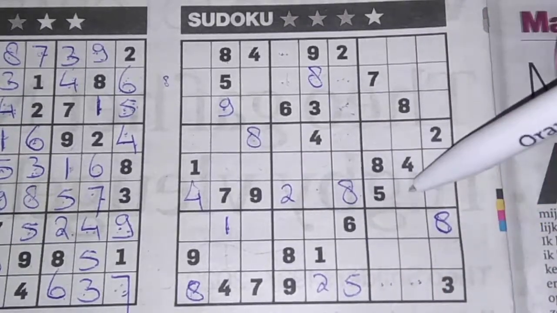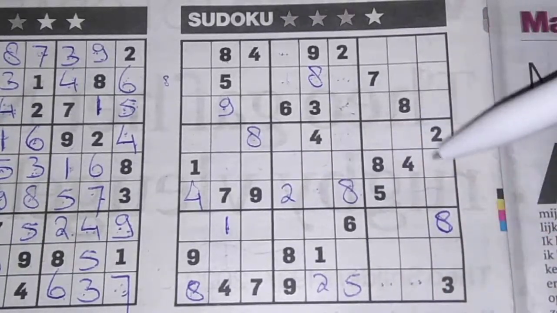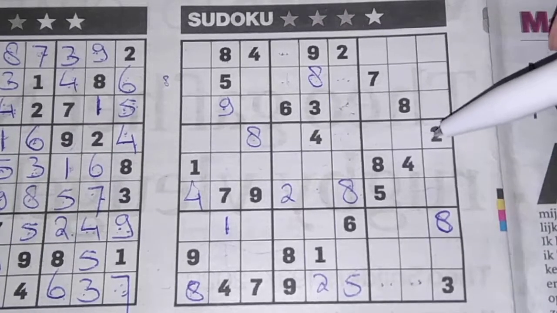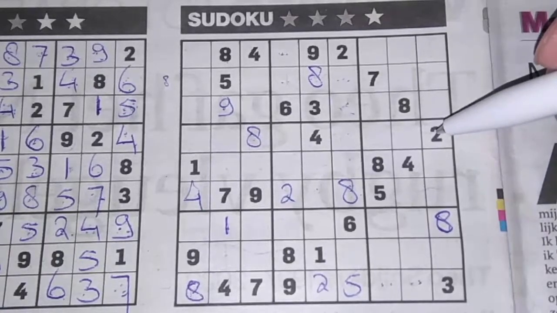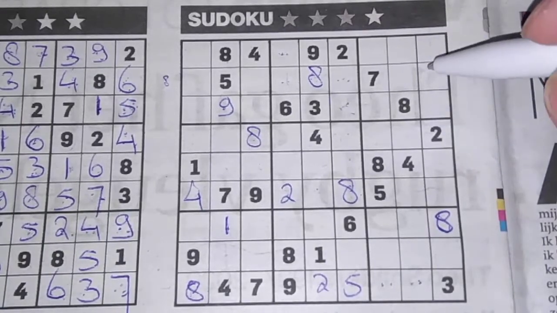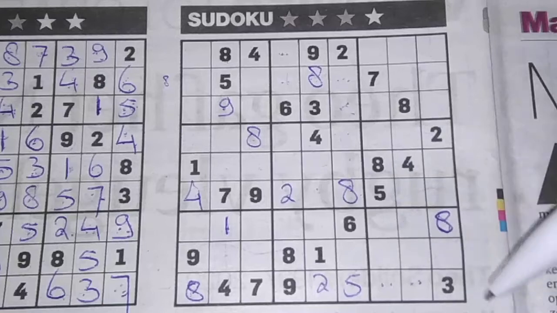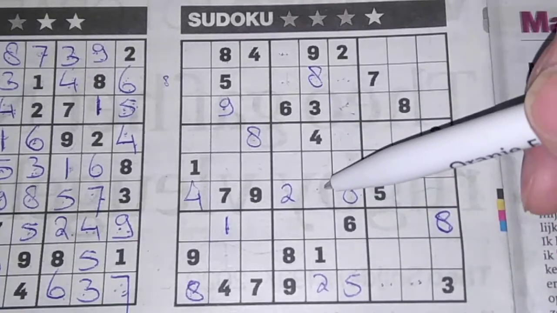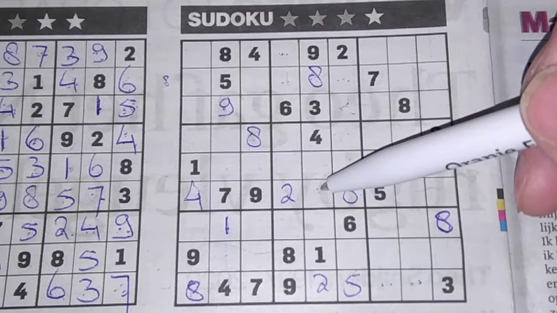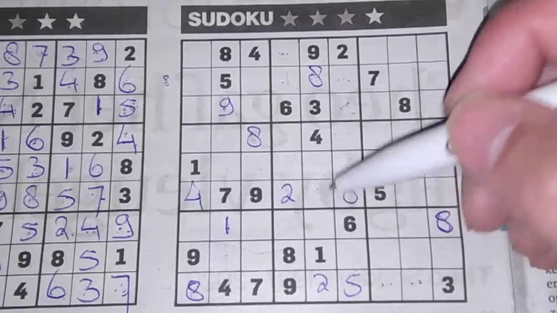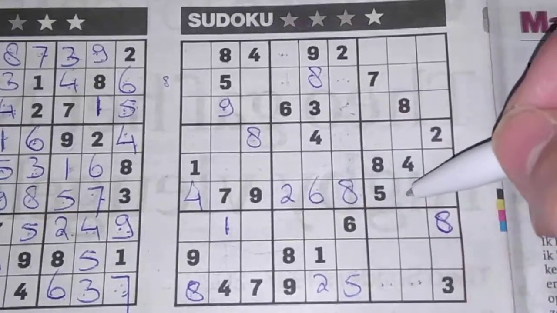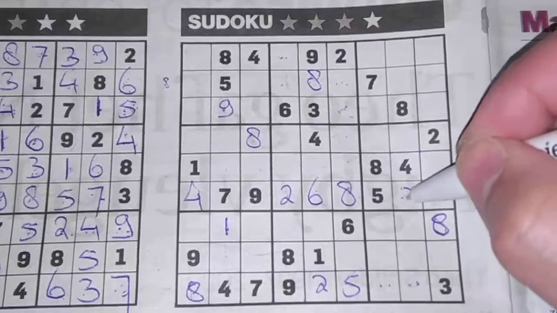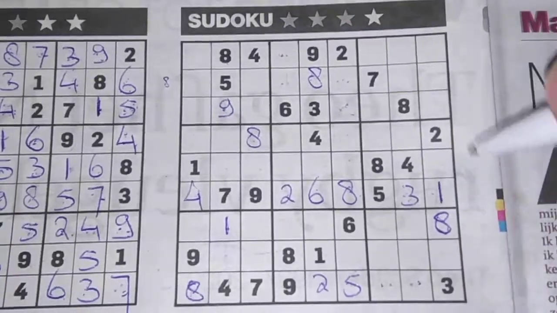The other numbers are the numbers 3, 6, and 1. See here the 1, and see here the 3. So the other digit should be the 6. Here we have 1 and 3, 1 and 3. We have a 3 there, so no 3 here. 3 should be here, and the 1 goes there.